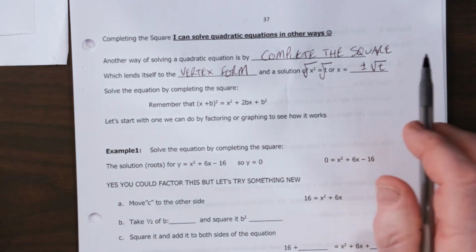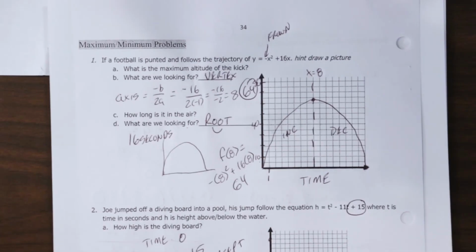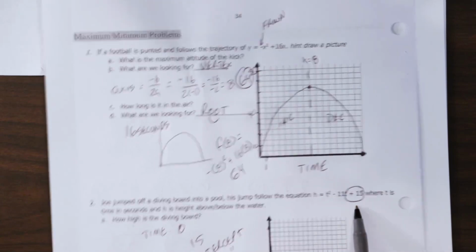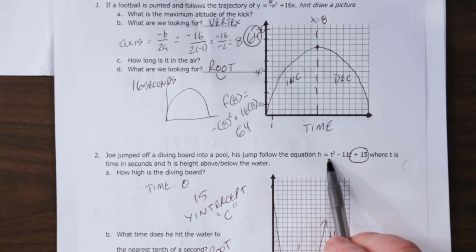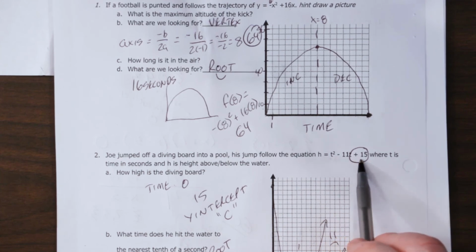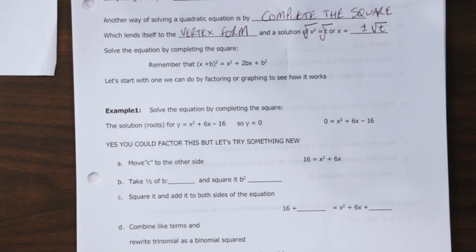The other thing, which I didn't mention a minute ago, back to your calculator. When you're using your calculator, and here with the Joe and jumping off the screen, they had t's in here and an h there. When you go into your calculator, leave them as f of x and x. So change this to x squared minus 11x plus 15. That's important. Okay, anyway, so here we go.